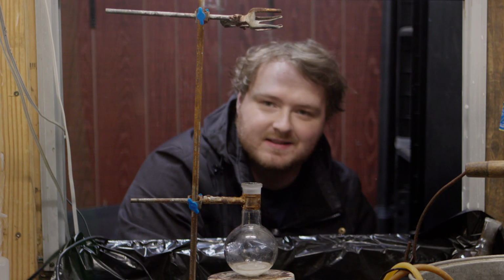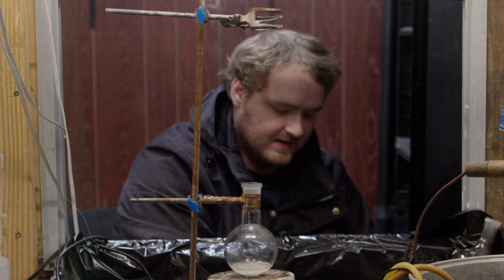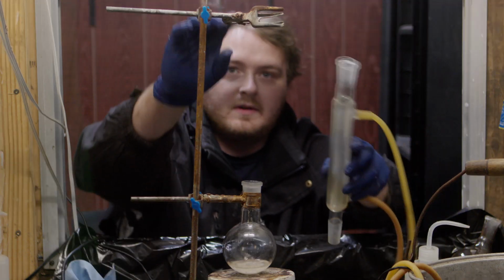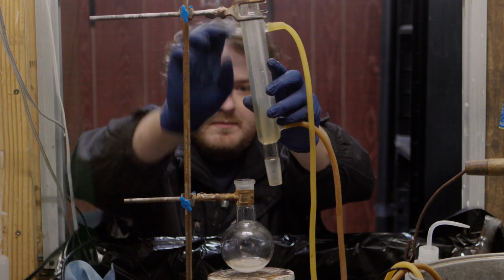The sulfuric acid is catalytic in this reaction, which means that it doesn't need to be measured out either. I gotta add this little puppy to catch all the vapors so we can run this for a long period.